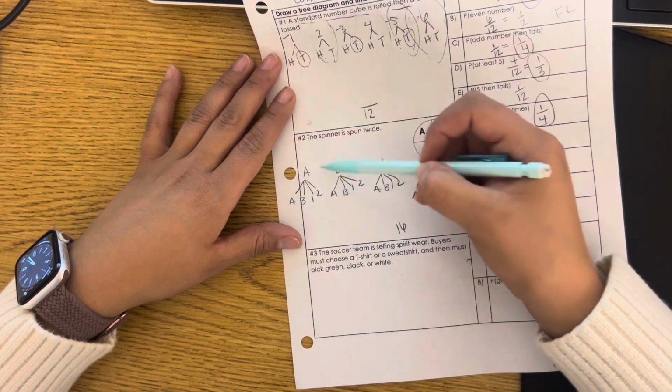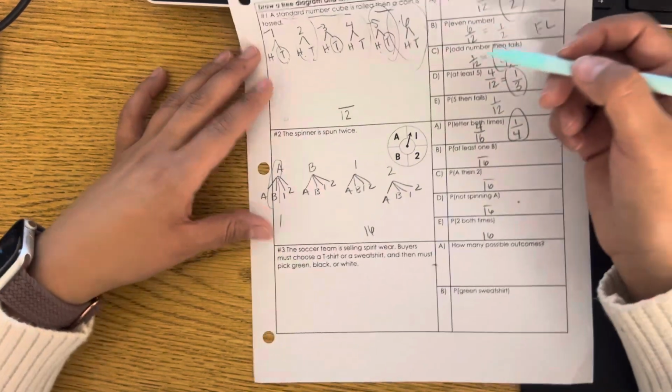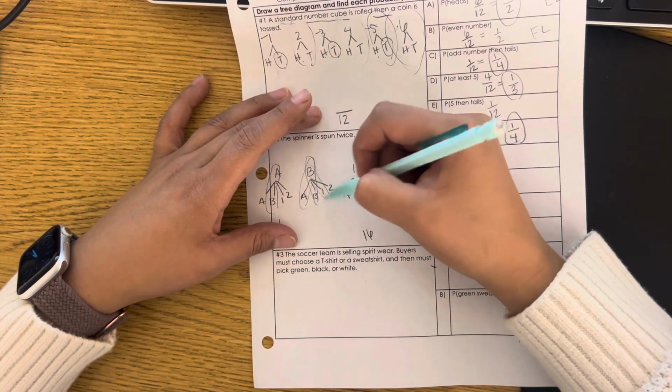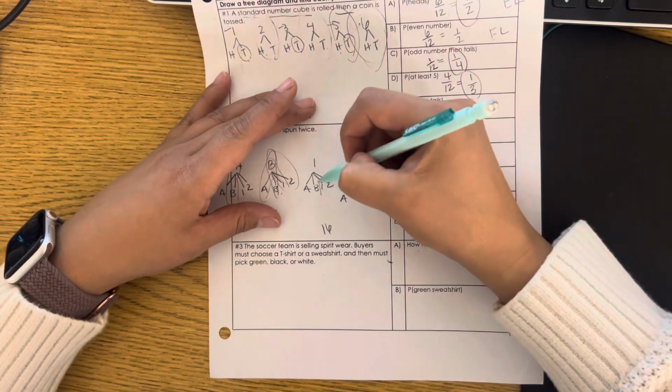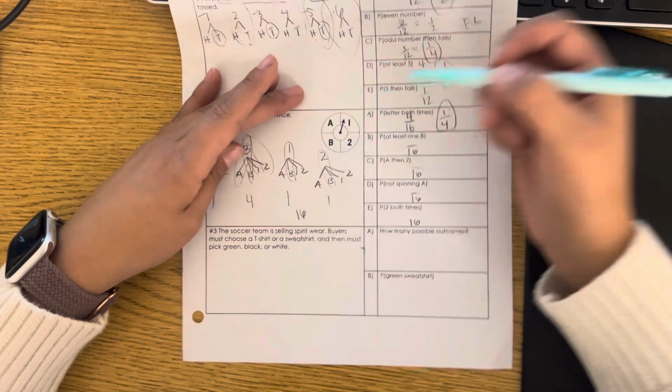So if I look at this first branch, this is the only one where I have at least one B, so 1 from that tree. This one, at least one B here and at least one B there. Oh, at least one B on every single combination, so that's 4. This one has at least one B here, so that's 1. And this one has at least one B here, so that's 1.